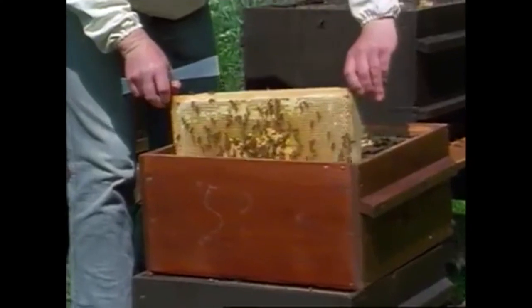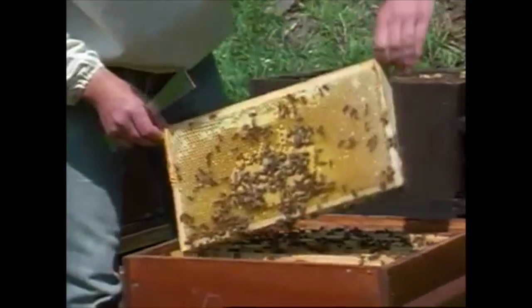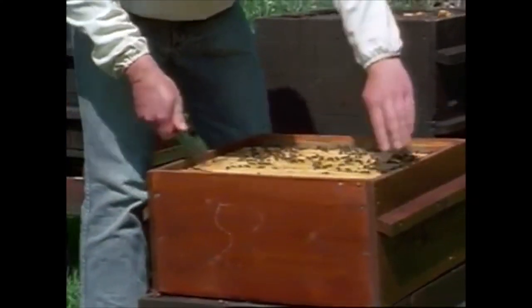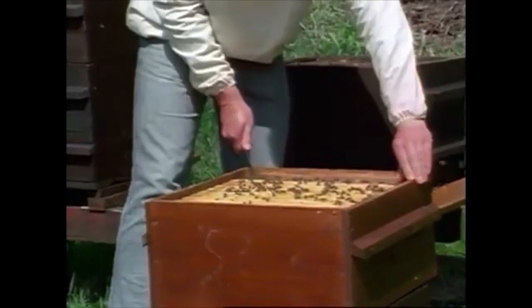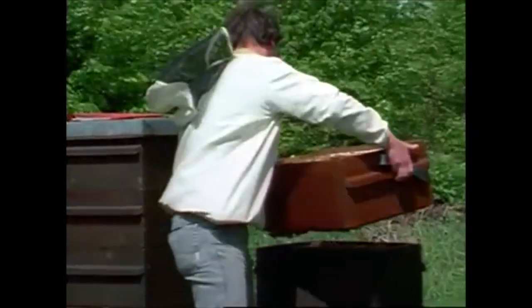Another most important task is the regular evaluation of the colony's behaviour. This requires extensive experience. This stock is very gentle and can be worked without smoke. The bees do not attack and do not sting. This is awarded top marks.